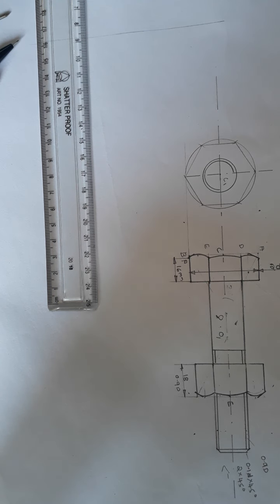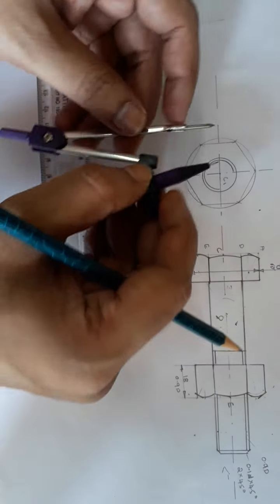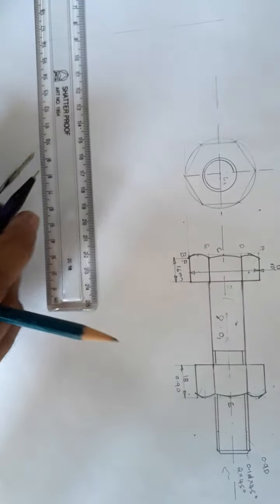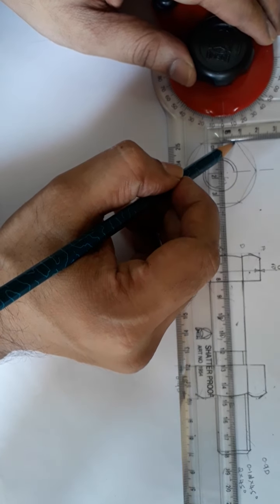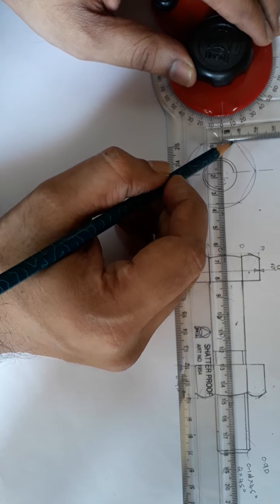So this is the width across the flat that you have calculated.